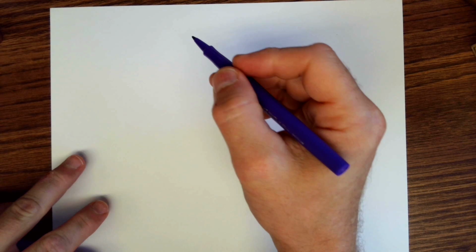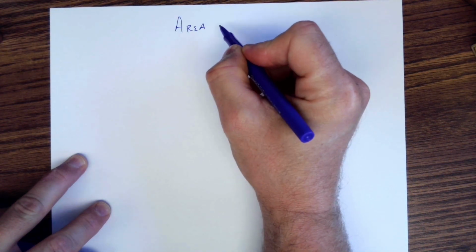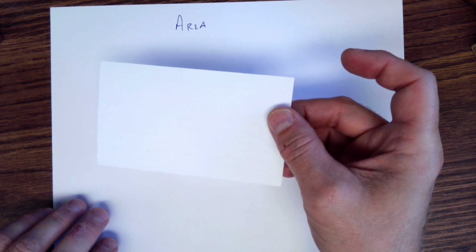All right, so we're going to talk about some area. What does it mean to find area? Now, what's interesting is that when we start talking about area, the first thing we actually need to talk about is perimeter. That may seem like a weird discussion to have, but it's where we're going to start with this. So maybe it seems backwards.